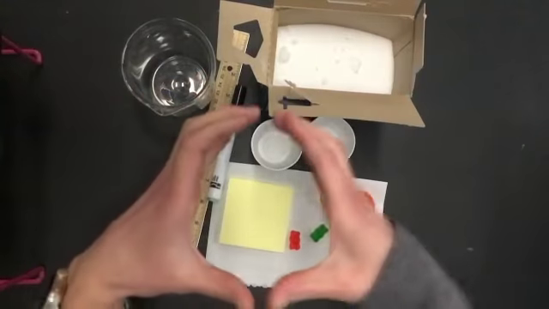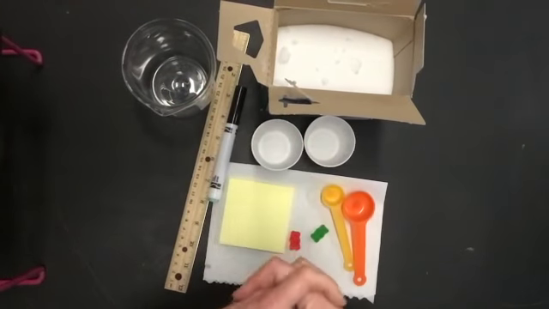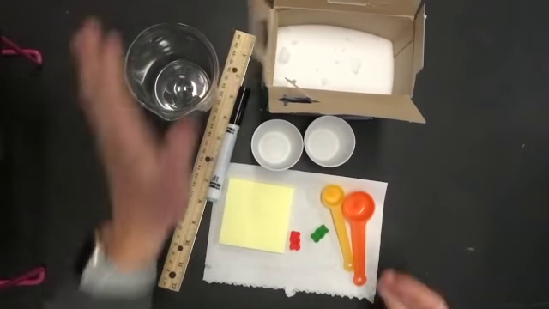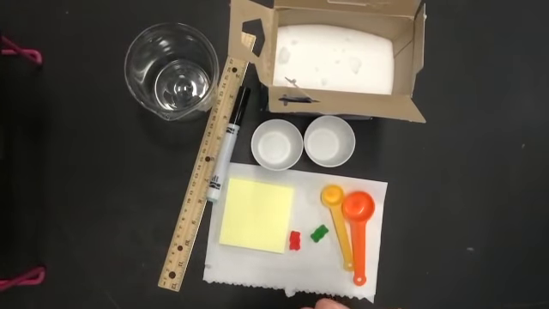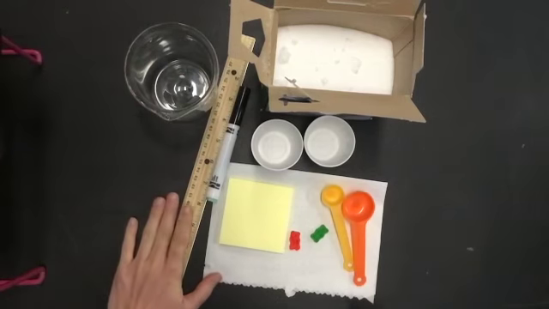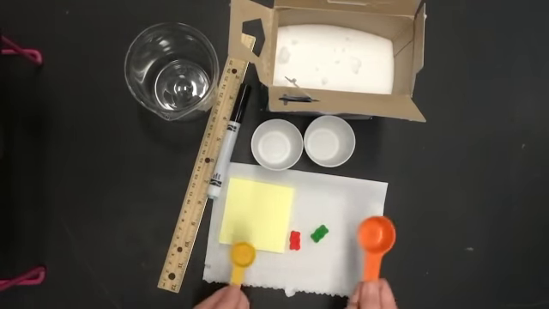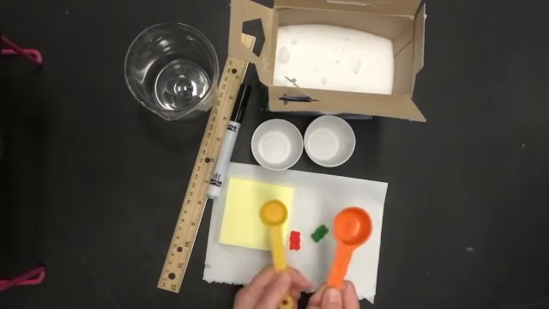Now yours probably comes in like a black cylinder, which is fine. I have a little cup or a bowl to mix the salt and the water together. I have a ruler to measure the bears. I have a marker. And then I have a teaspoon and a tablespoon.